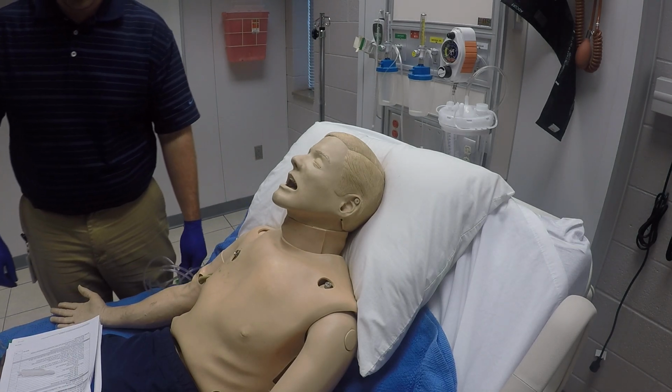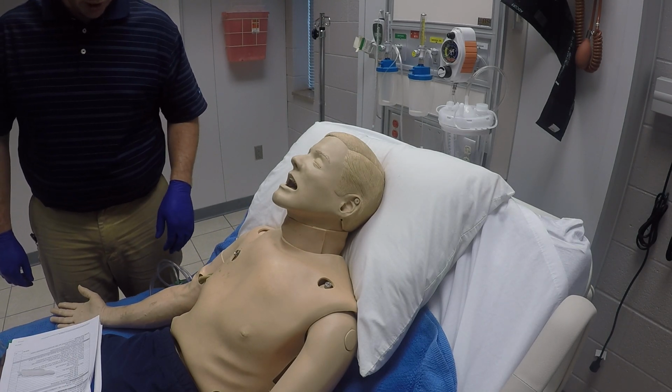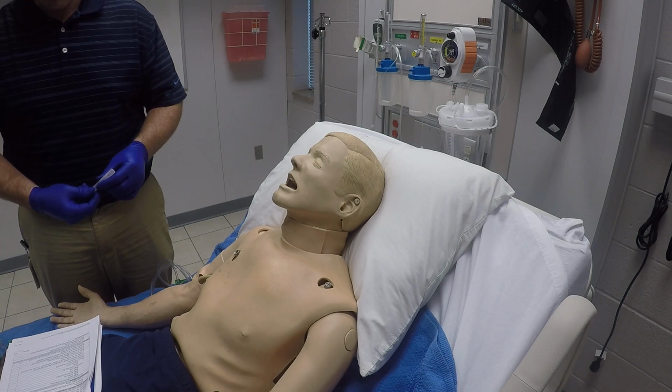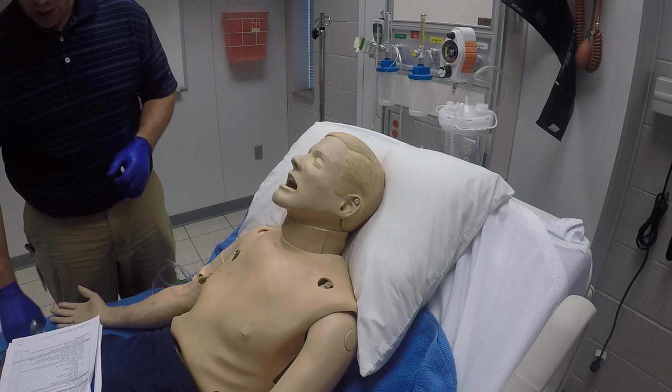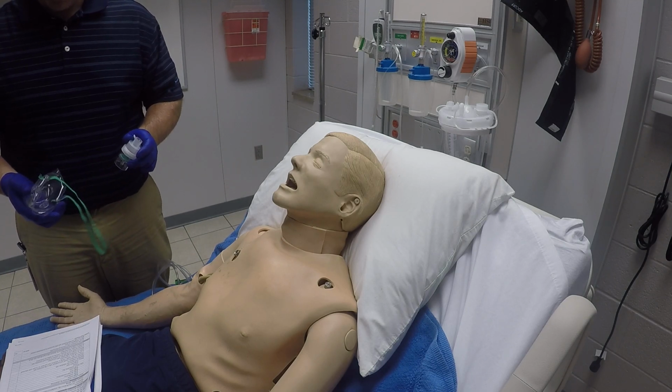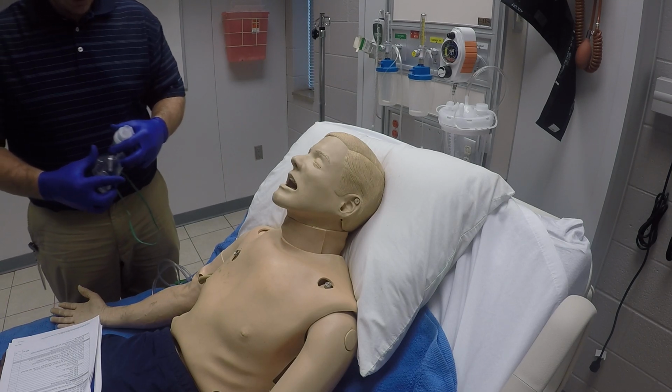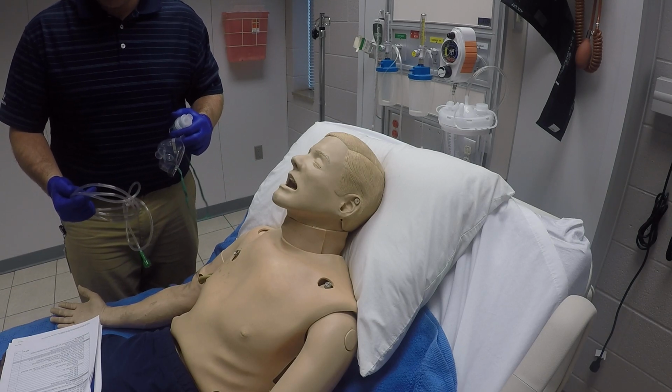This is inhaled medication administration. First thing, we're going to make sure we have all of our equipment that we need. We do have a medication here that we're going to be giving inhaled. Have a nebulizer unit here and a face mask, and then we also have some oxygen tubing.